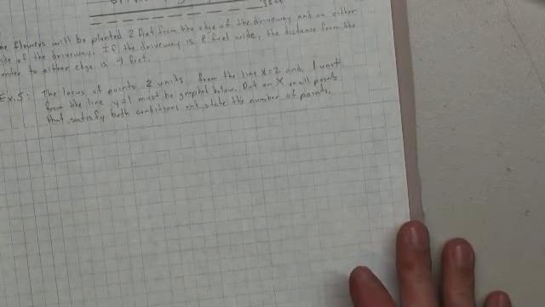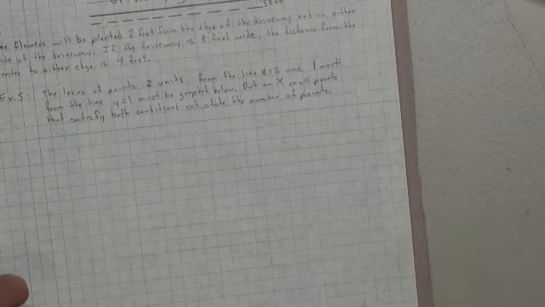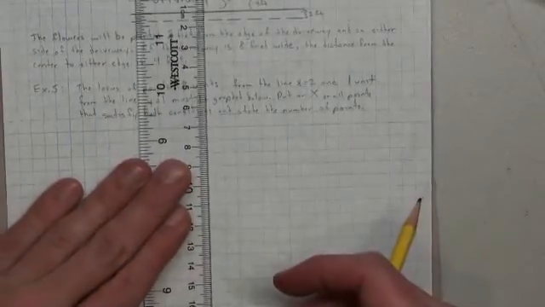Okay? So locus of points 2 units from the line x equals 2 and 1 unit from the line y equals 1 must be graphed below. Put an x on all points that satisfy both conditions and state the number of points. So we need to first draw our graph.